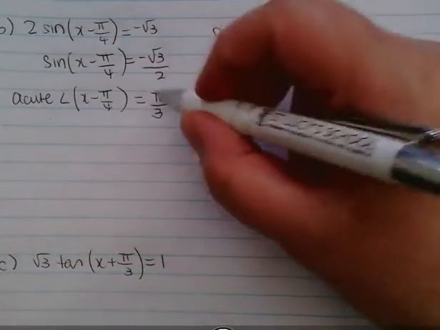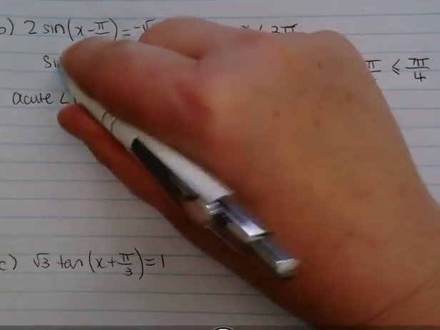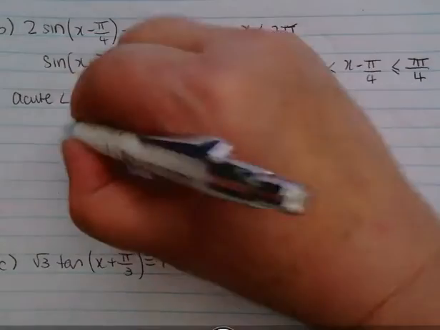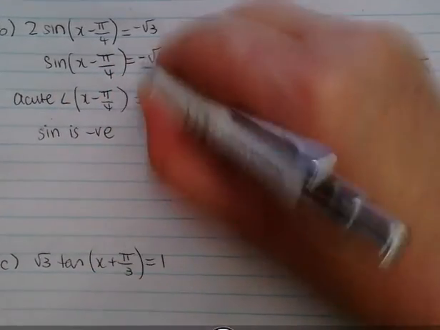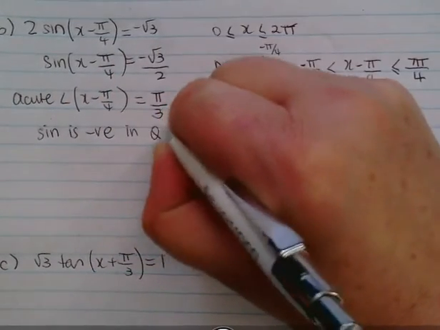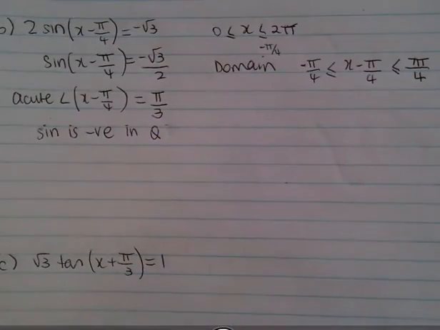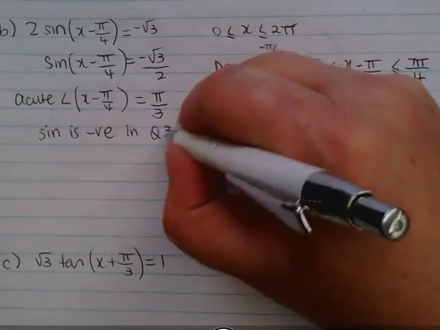So my acute angle is pi on 3, because sine of 60 is root 3 on 2. And my quadrants, sine is negative. We can see we've got negative in quadrants 3 and 4. So we've got quadrants 3 and 4.